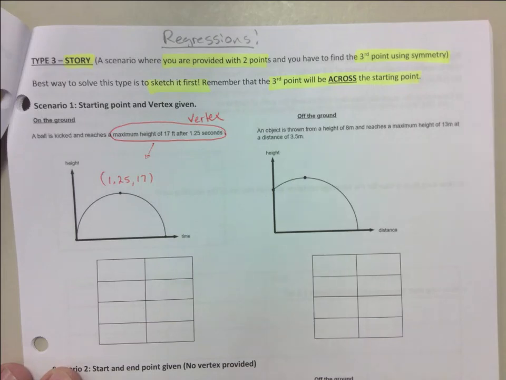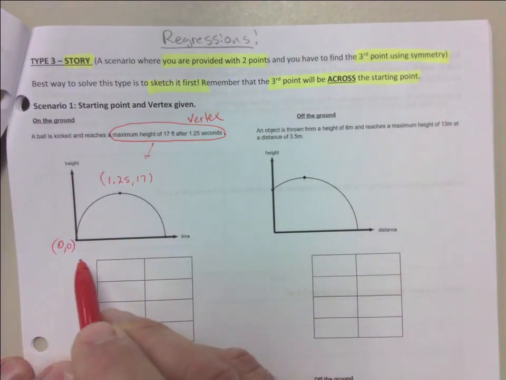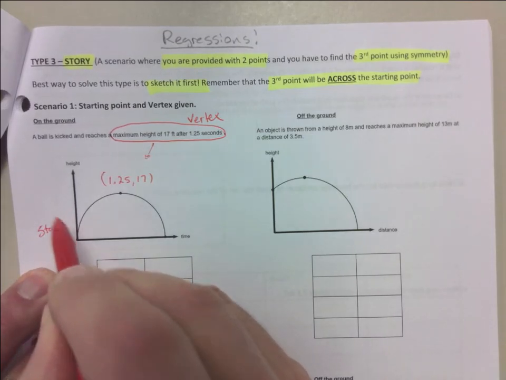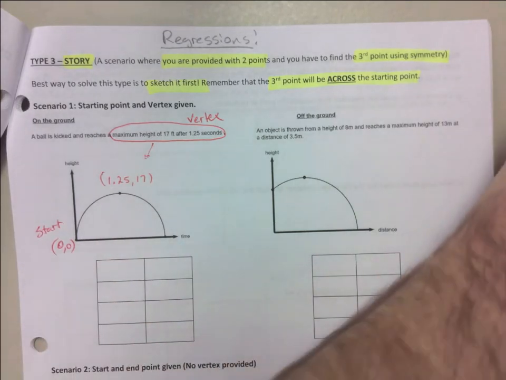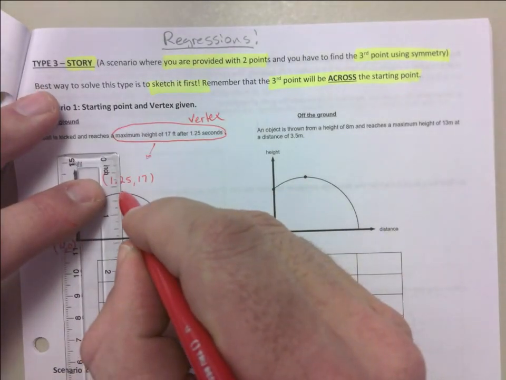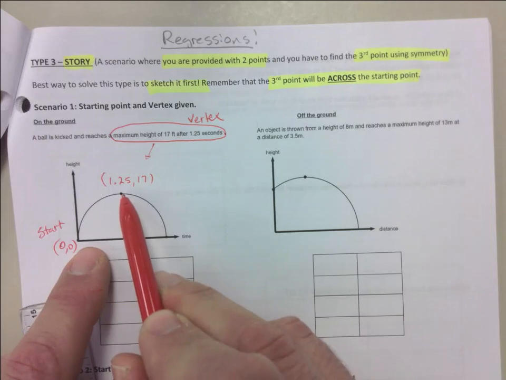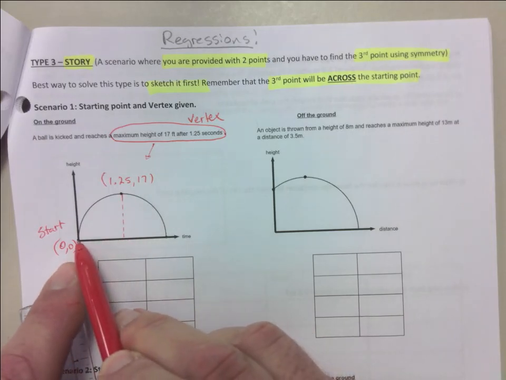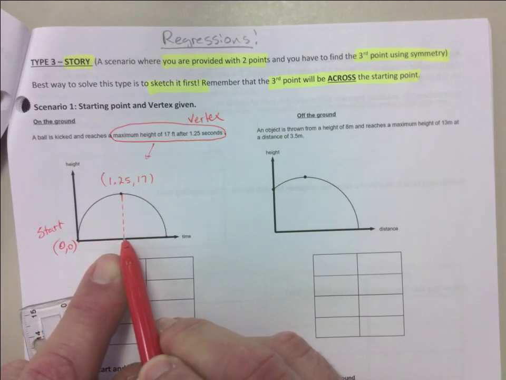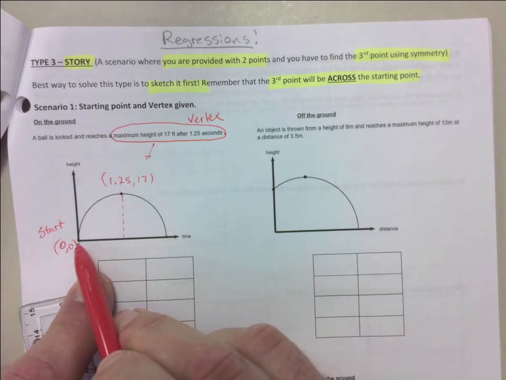And sometimes you have to assume things. If you kick the ball and it doesn't tell you you're standing on anything, then we're assuming we're on the ground. So this would be a 0, 0 starting point. This is your start. You get to the vertex, and at the vertex, I would like you to always imagine, or actually draw it out, that the vertex cuts the parabola in half. If it took you 1.25 seconds to get here, it'll take you another 1.25 seconds to get to the other side of where you started.